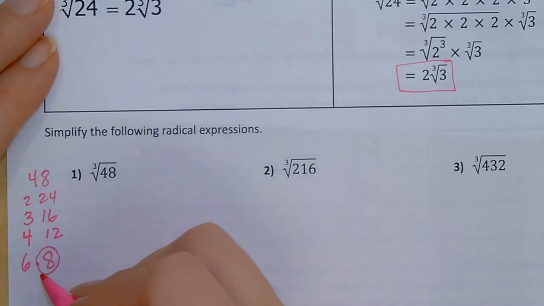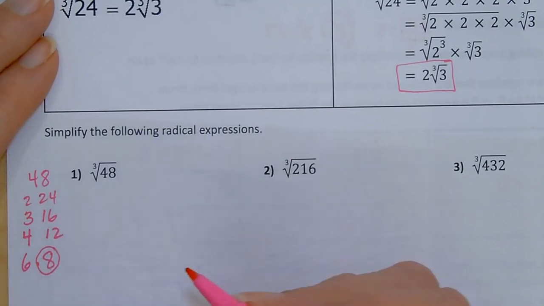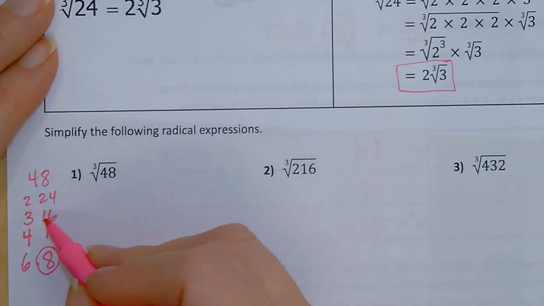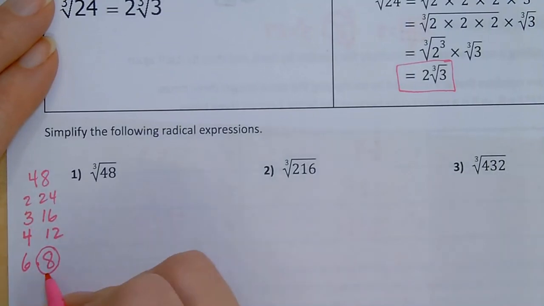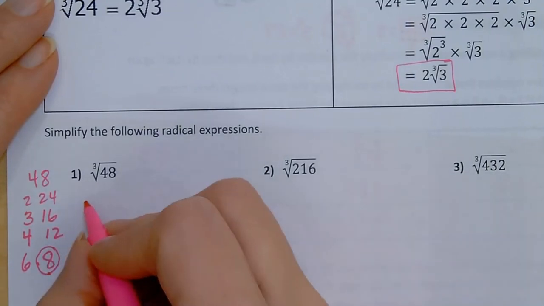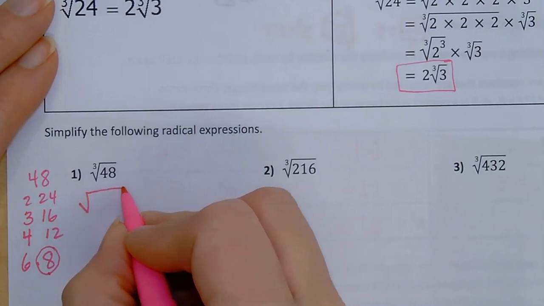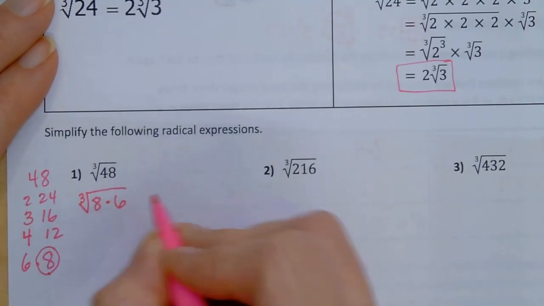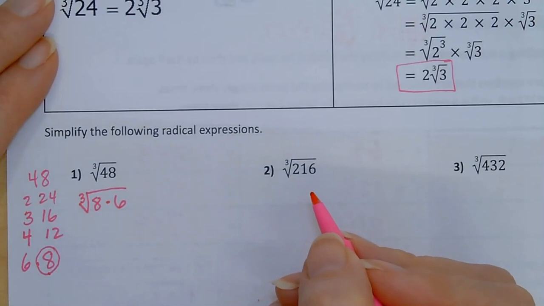You don't necessarily need to write these all down. I just wanted to write them so you can see my mental process. I was figuring out factors of 48 until I found one that had a perfect cube. So I'm going to write this as 8 times 6. Strategically, I'm putting my perfect cube first.